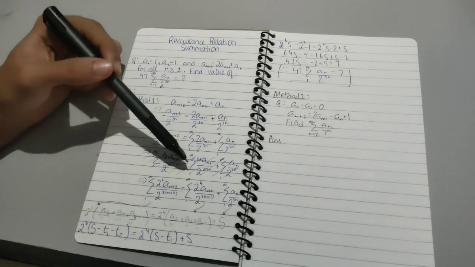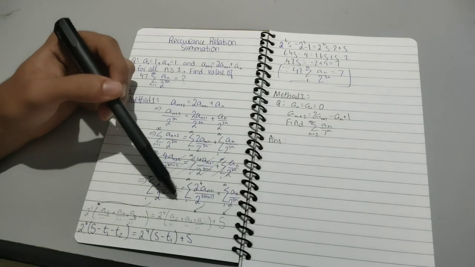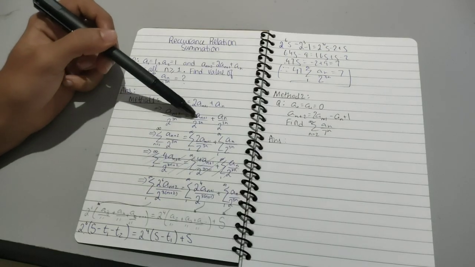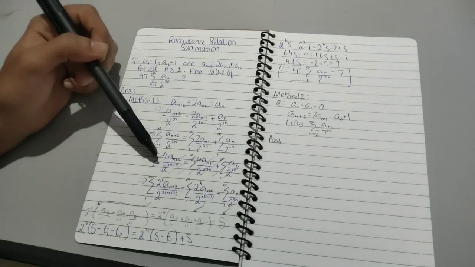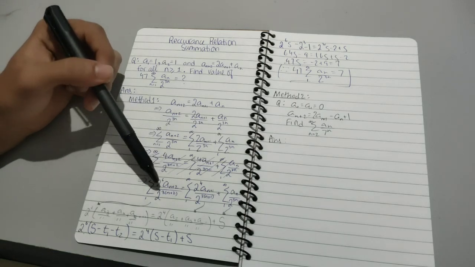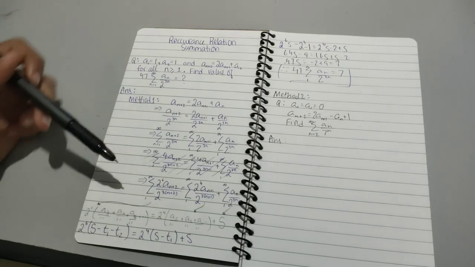So I multiplied by 2^3 in the denominator and numerator, and I got this one over here. Similarly, I multiplied by 2^6 in the denominator and numerator, and you get this.